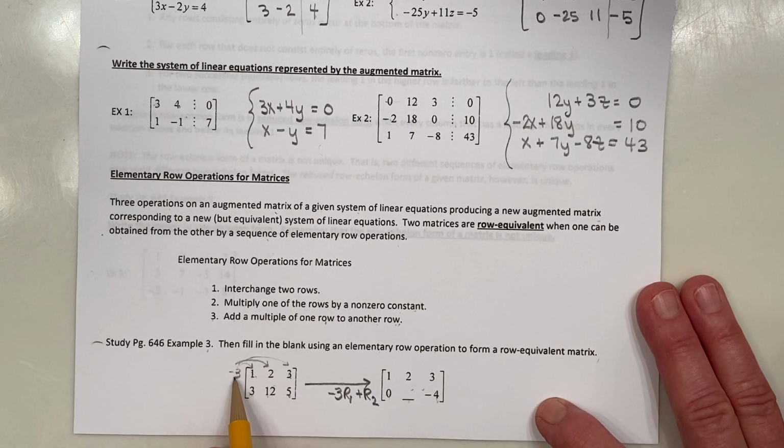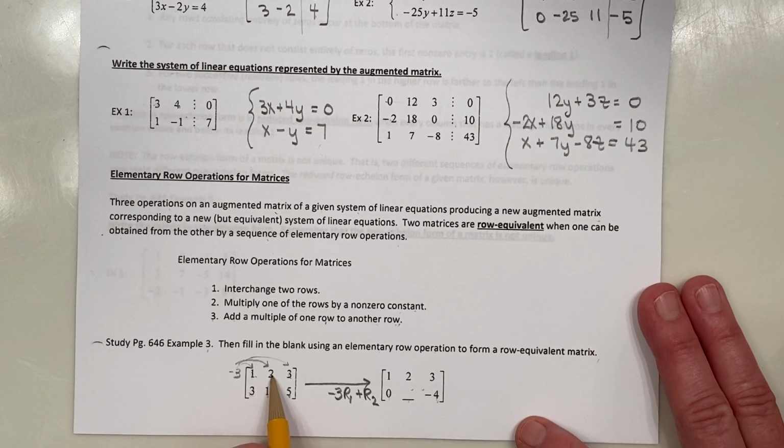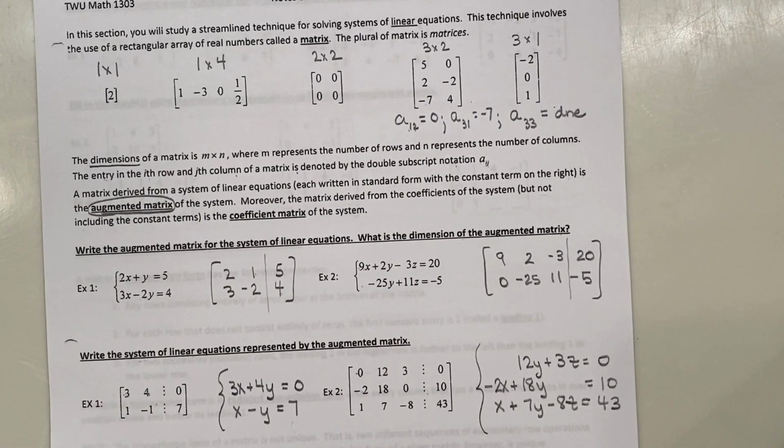So I feel confident that if I multiply -3 times 2 and get -6 and add it to 12, that would give me 6, which is what should go here. So I think I found the pattern that changed the 3 to a 0 and a 5 to a -4 that's going to change the 12 to a 6. And notice how I recorded my steps right here in front of the row that changes. So the row that changed is row 2. So row 2 should be last in this little expression right here. All right, let's practice some more.